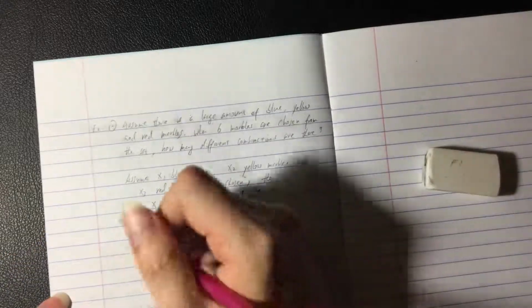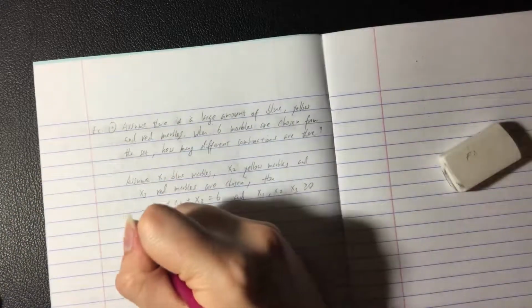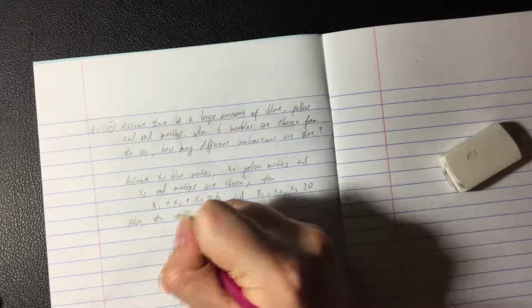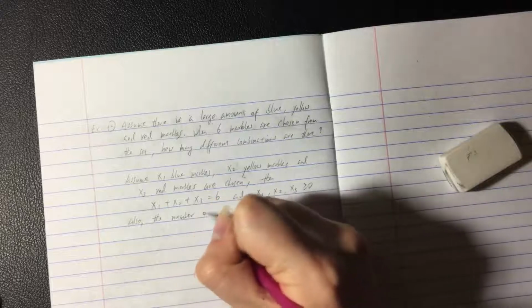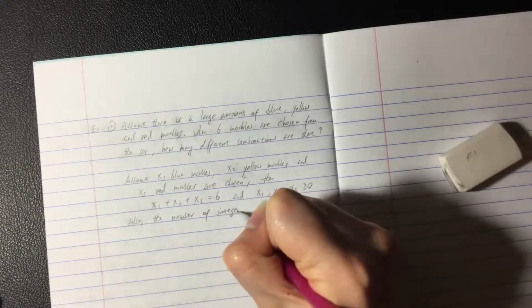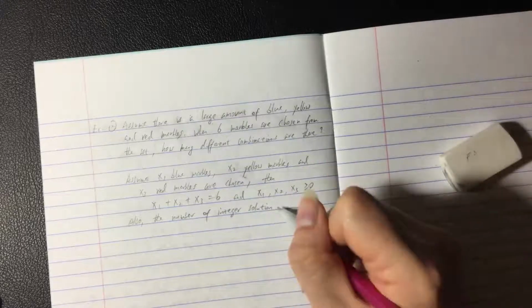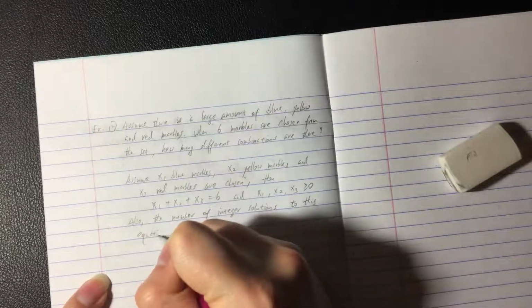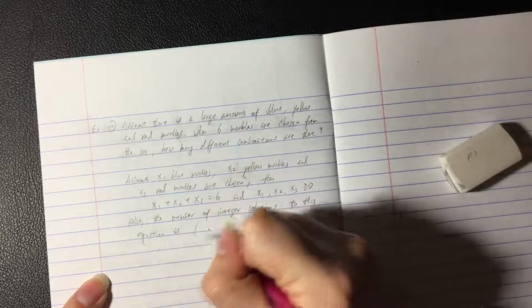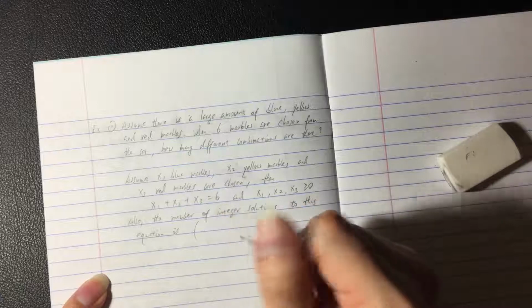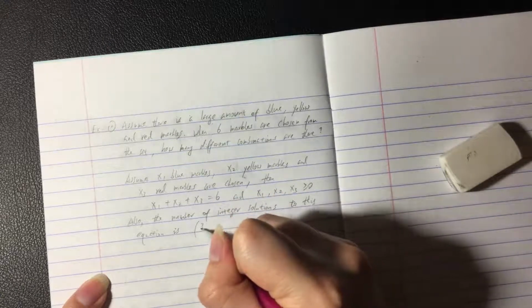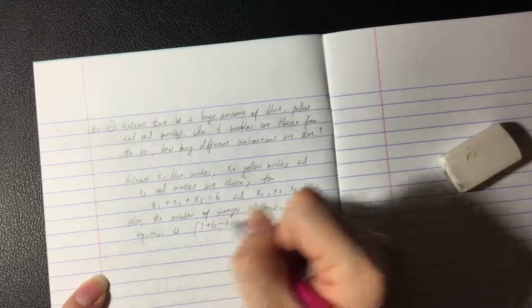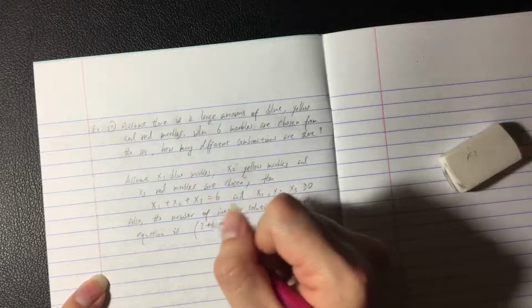So the number of integer solutions to this equation, if we use the formula, is m plus r minus 1, that is 3 plus 6 minus 1, choose m minus 1, or choose r.